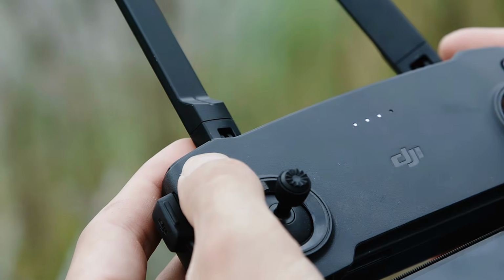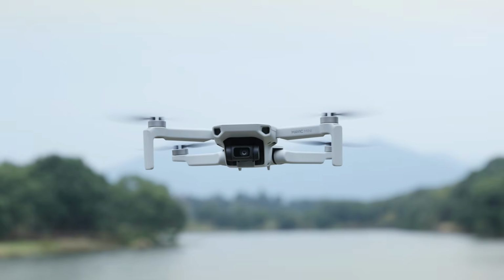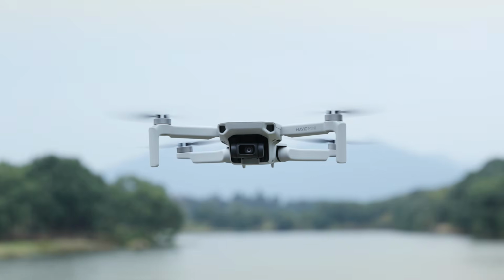To exit a QuickShot during shooting, tap the X on the right side of your screen or short press the upper left button on the remote controller and the aircraft will stop and hover in place.